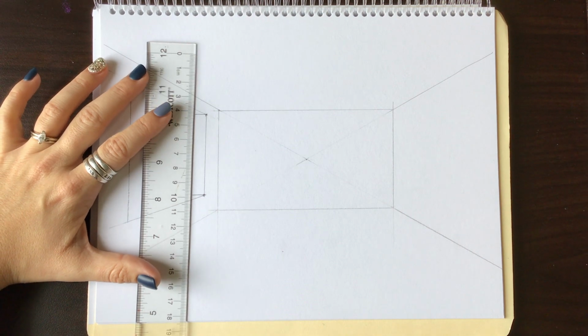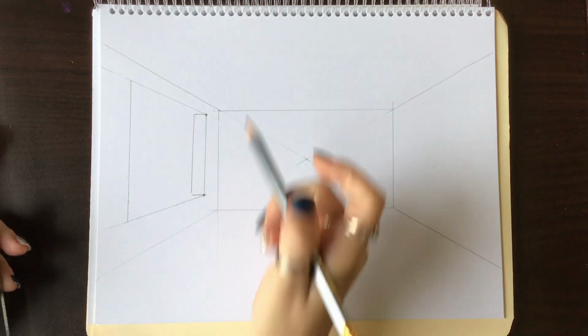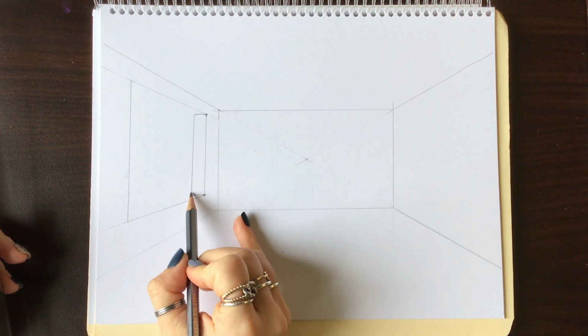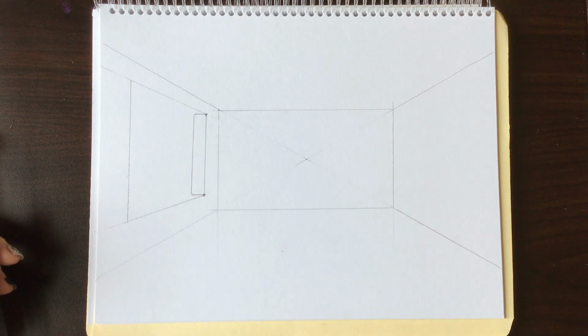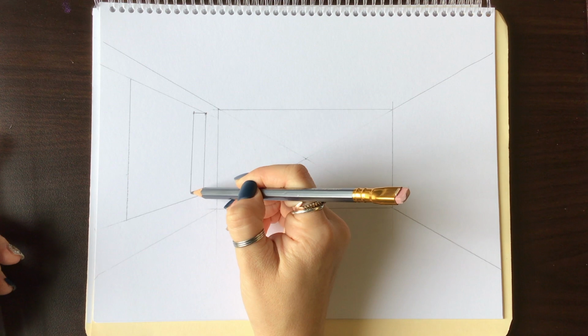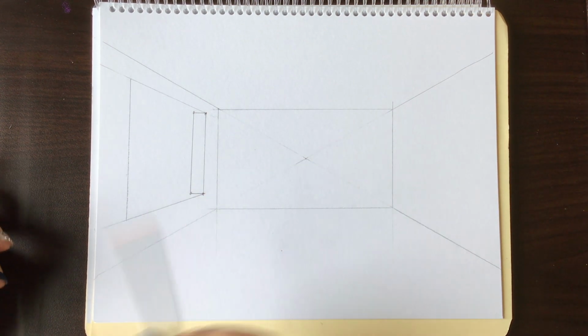So then you connect to make this a rectangle. This is just a rectangle. The top and bottom should be parallel to each other, and the sides should be parallel to each other in 1-point perspective. Now we need to put dots on the left side of this rectangle. Only 2 more lines to complete the thickness of this window.